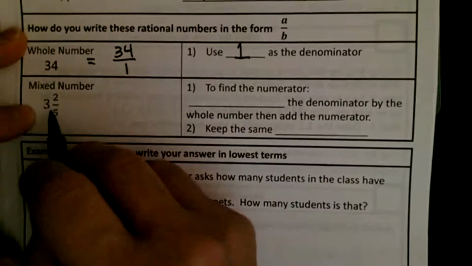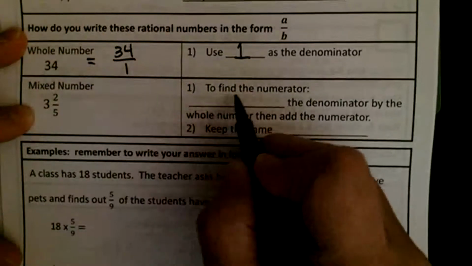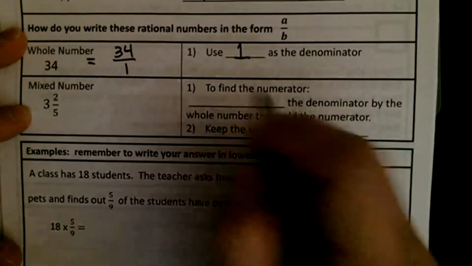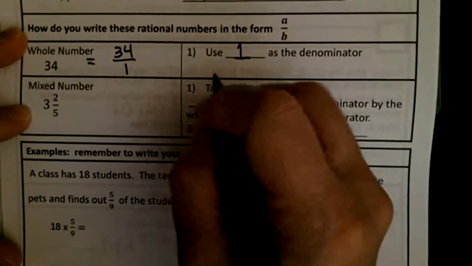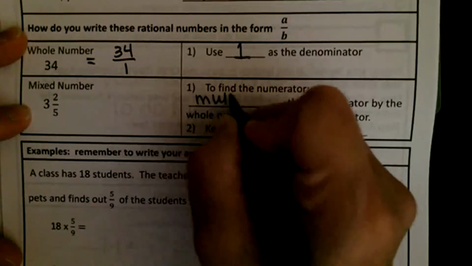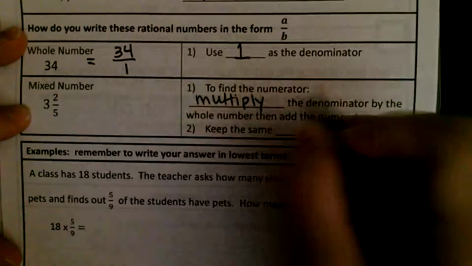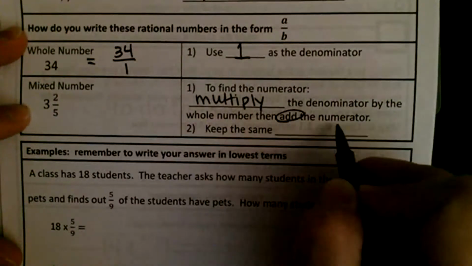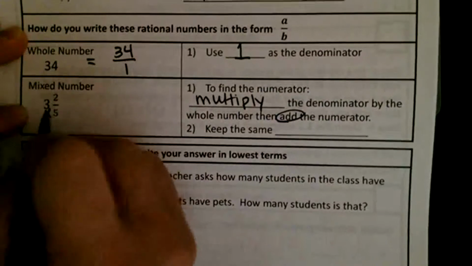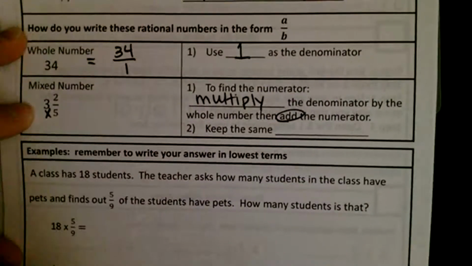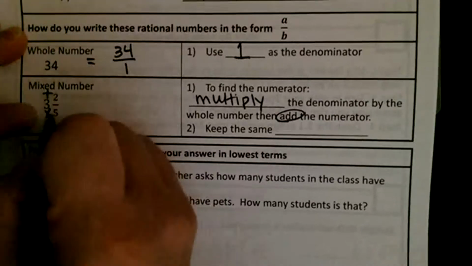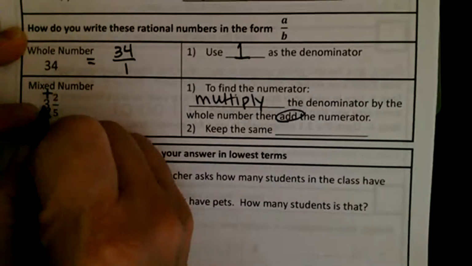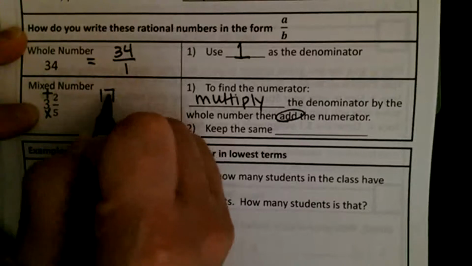To write a mixed number as a fraction, first you're going to find the numerator. You're going to multiply the denominator by the whole number and then add the numerator. So multiply the 5 times the 3 and then add the numerator. So 5 times 3 is 15, plus 2 is 17.